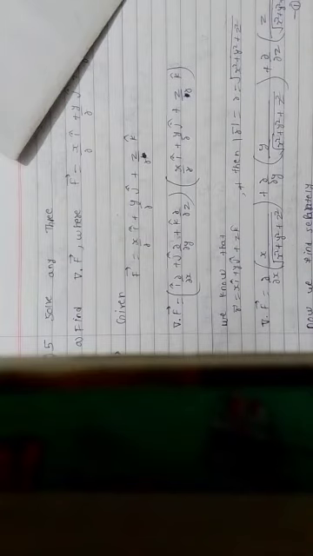The derivative of under root x is 1/2 root of x into the derivative of x, written here, and upon the denominator square. The square root and the square get cancelled, we get only this, and then by the multiplication, under root means the power is 1/2.